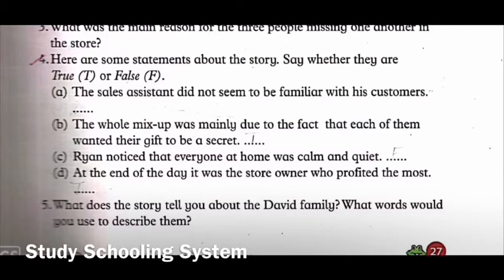So, this is true. So, these are the answers. Part A is true, Part B is true, Part C is false, Part D is true. If you want, you can write in your notebook like this, so you remember to go and read it in your book. Otherwise, you might forget if you skip it.